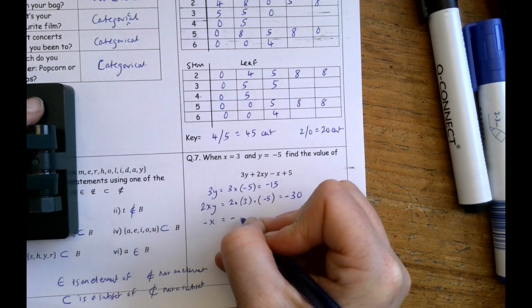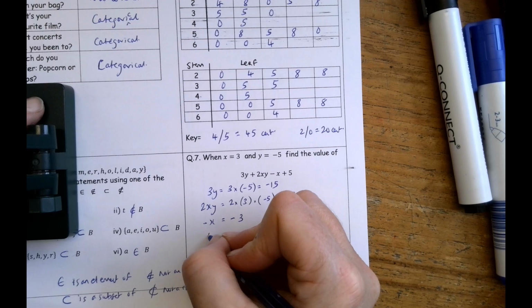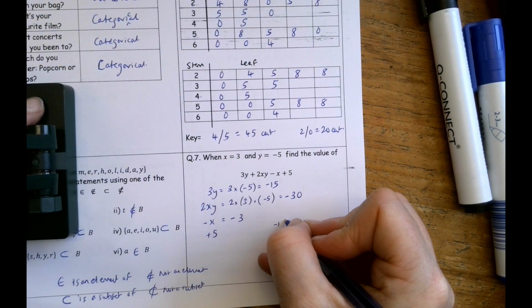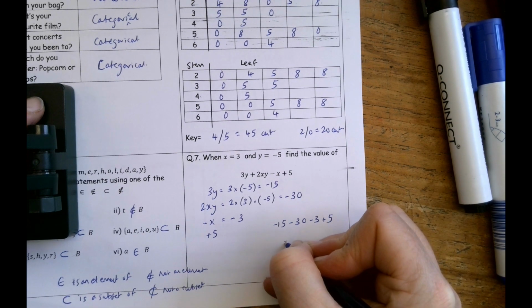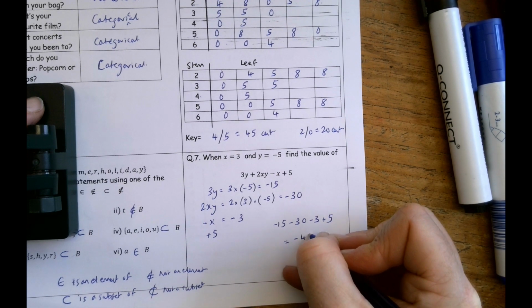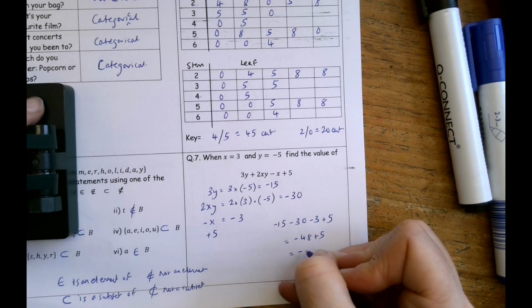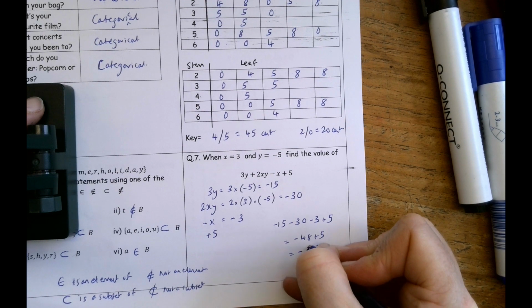Minus x would be minus 3, and then I've got plus 5. So that's what I have. I've got minus 15, minus 30, minus 3, plus 5, which is minus 48 plus 5, which is minus 43.